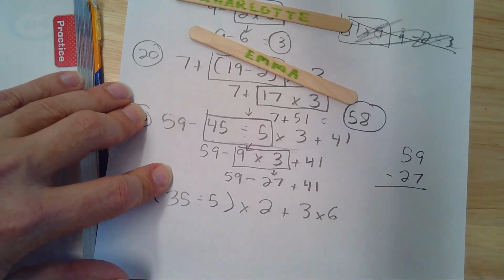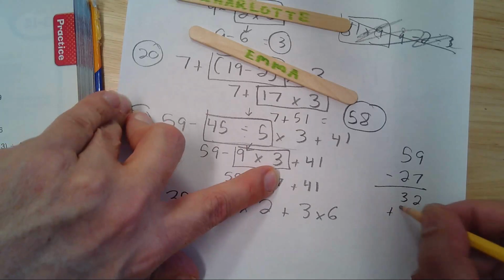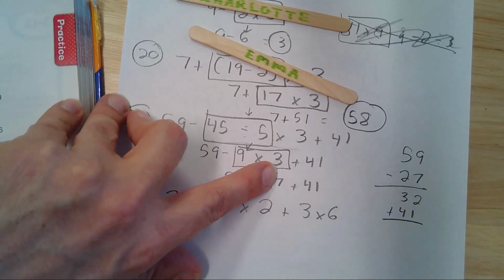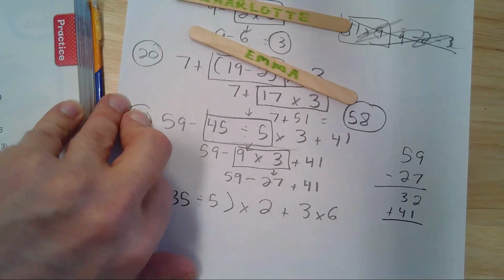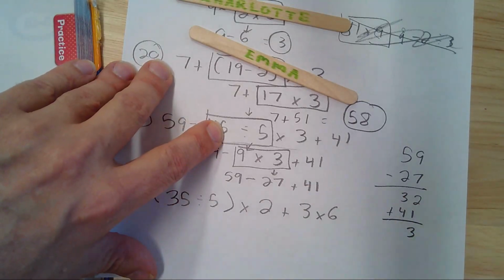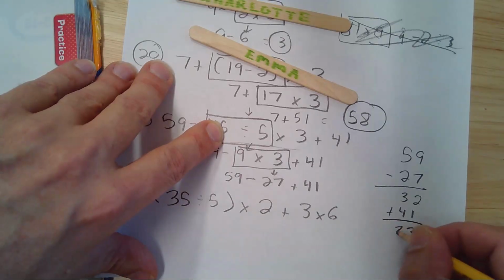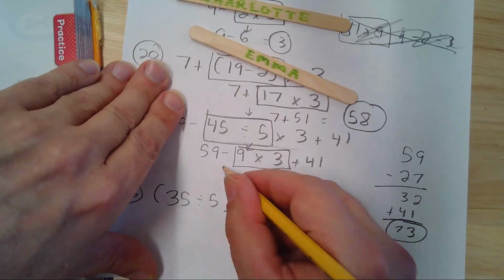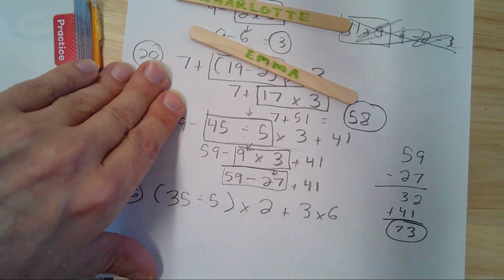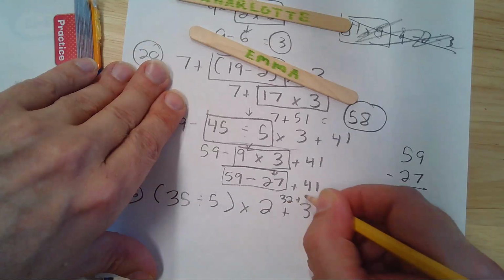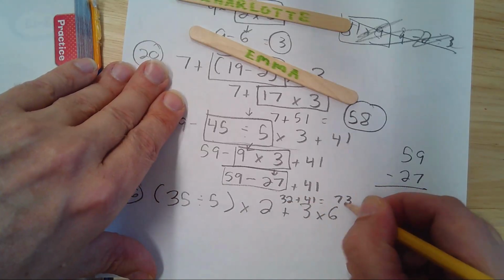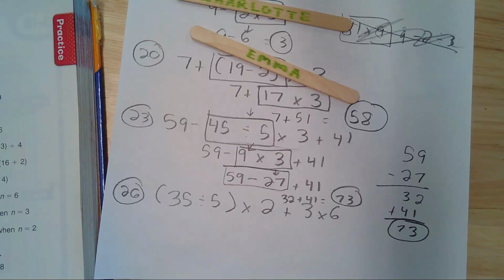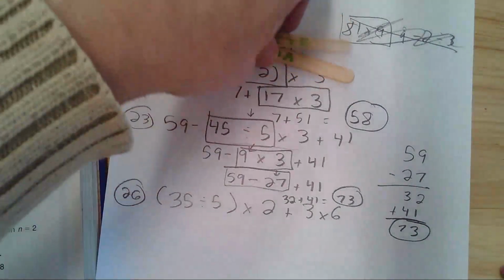32. And then add 41 more. 73. Ding, ding, ding. Right, so next up, work left to right. 59 minus 27 is 32, plus 41. There's my 73 right there. 73. Good. Okay.